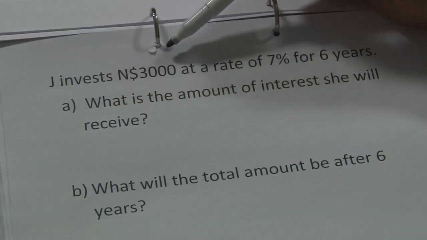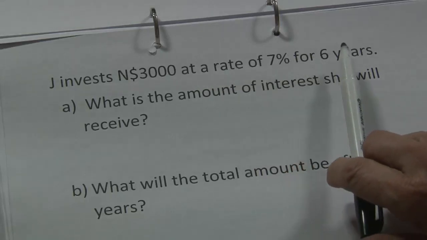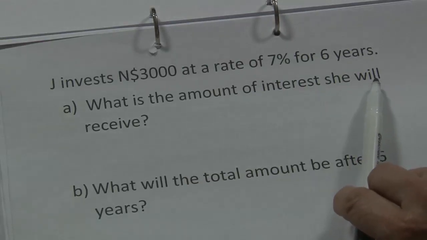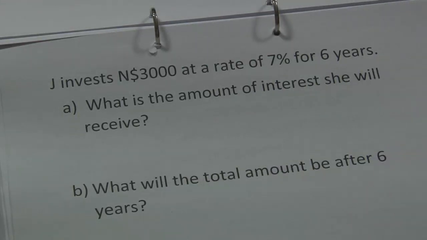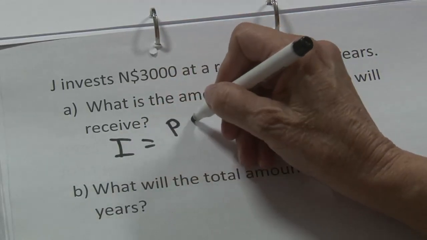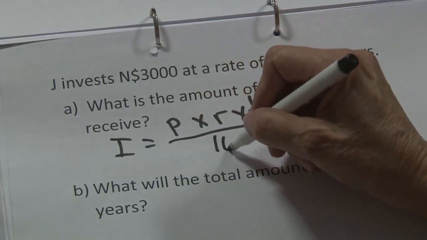Jay invests 3,000 Namibian dollars at a rate of 7% for 6 years. What is the amount of interest she will receive? Now, you should remember interest is principal times rate times time over 100.